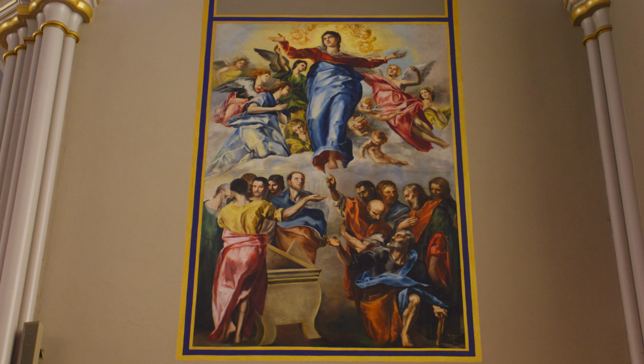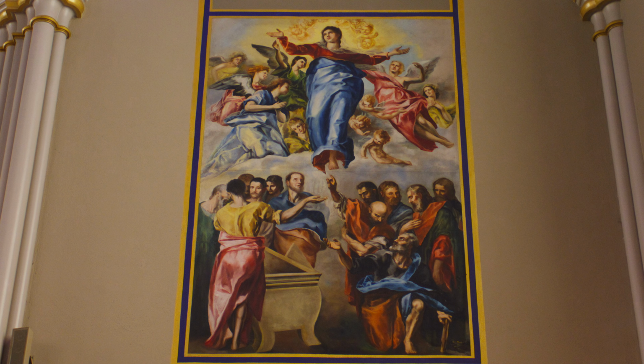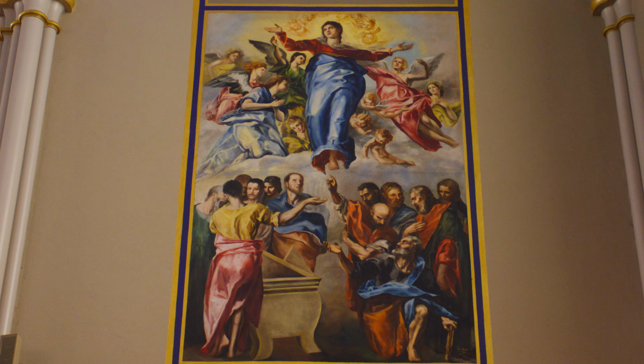up into heaven. The Assumption has always been part and parcel of the Catholic faith, the Catholic understanding that Mary was conceived without sin, and it would be inappropriate for her to be a sinful person and literally to decay in a tomb. So that's why that doctrine has always been part of the Church. In 1950, Pius XII declared it a dogma of the Church, a belief, but it's been part and parcel of our faith for the entire life of Christianity.